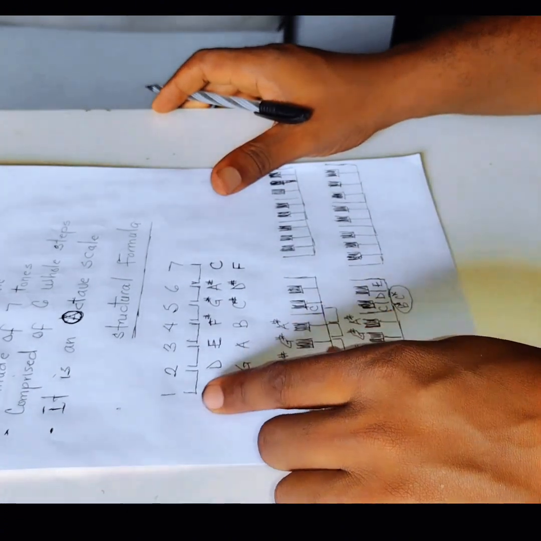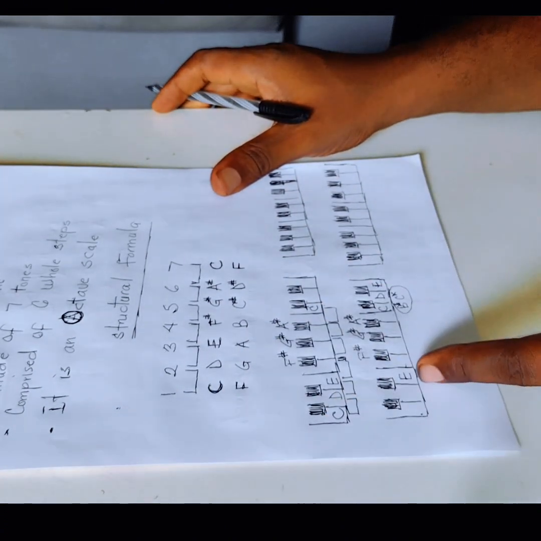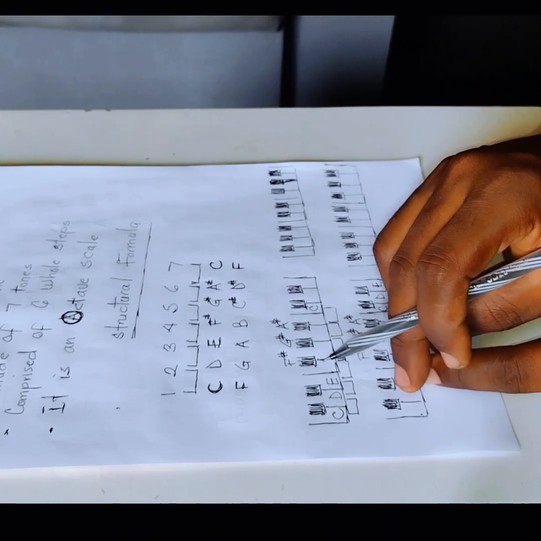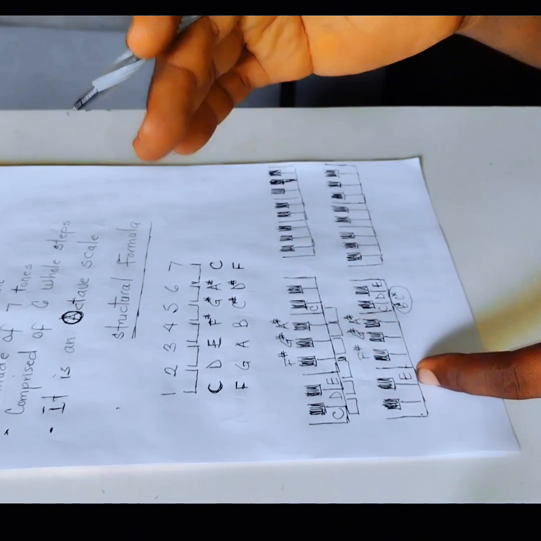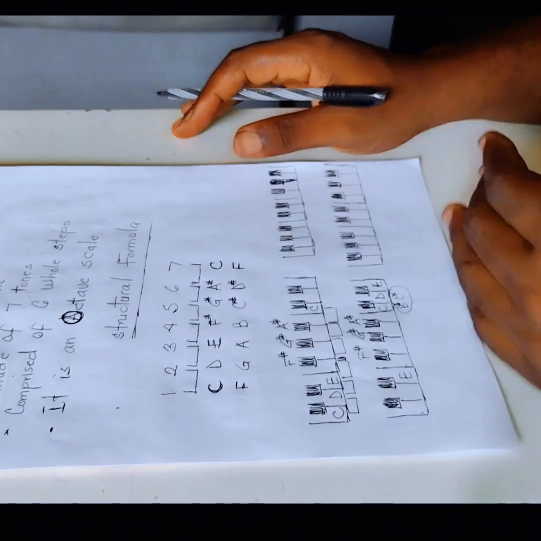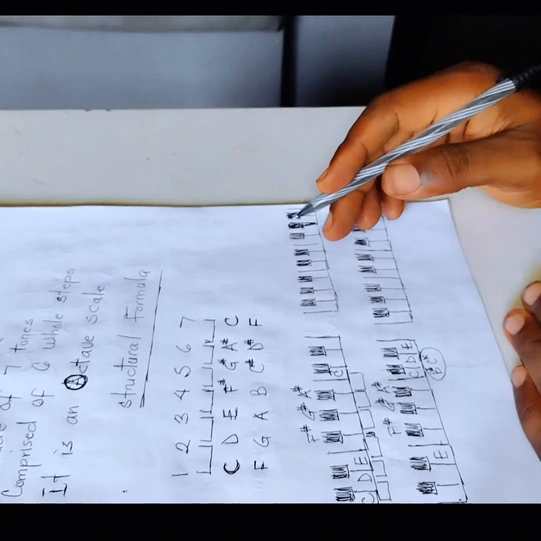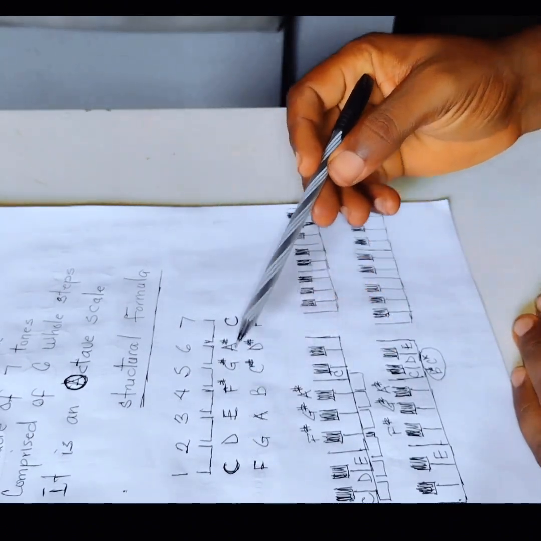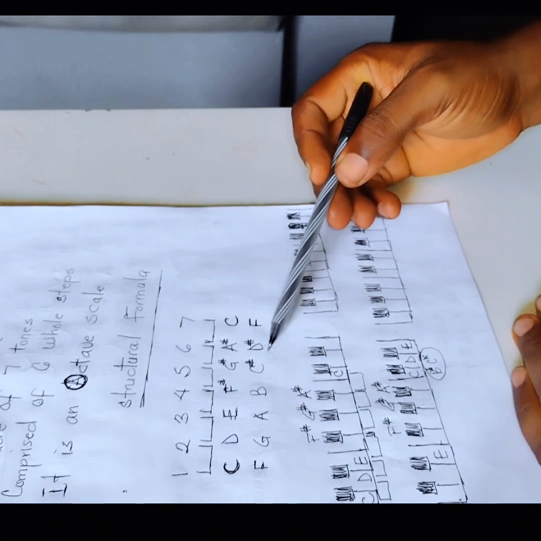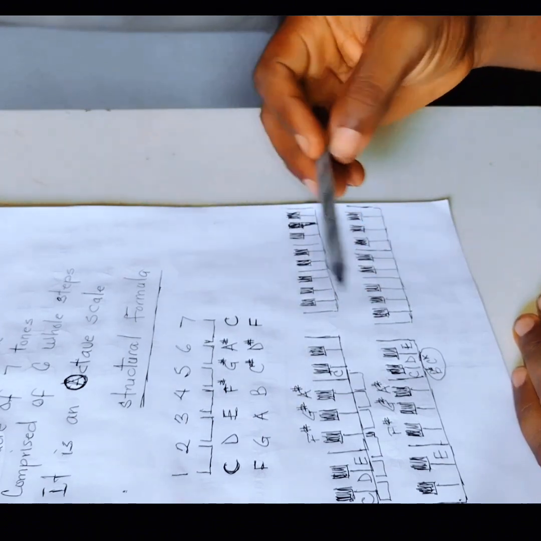So this is the C whole tone scale, and this is the E whole tone scale. Whatever key you start with automatically gives its name to the whole tone scale. You go to the F also. If you observe, the keys that are in C are not in F. So that's the reason why we separate them.